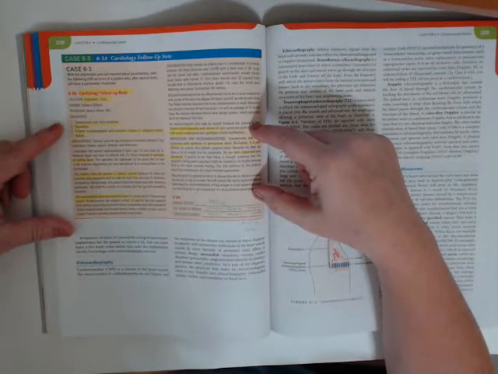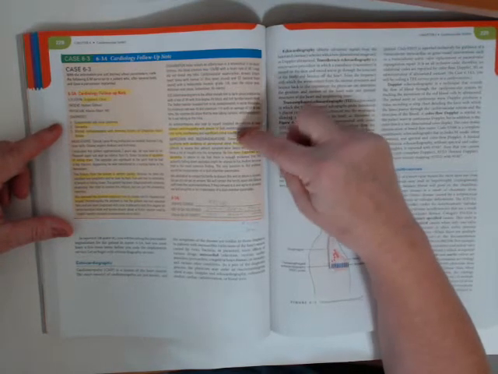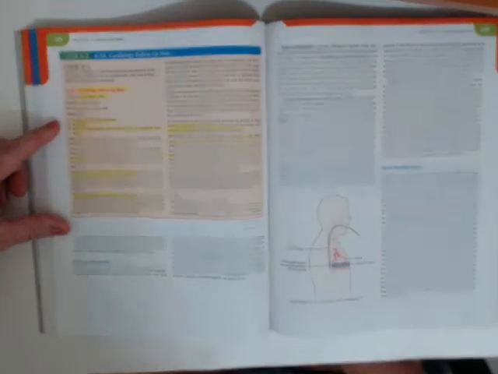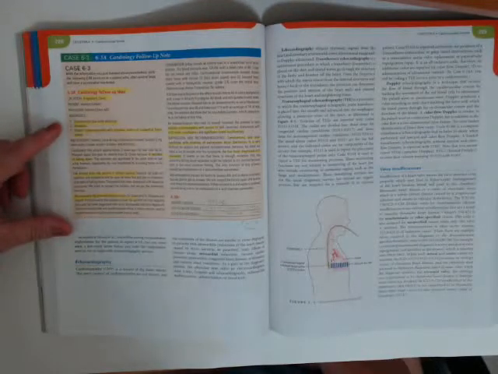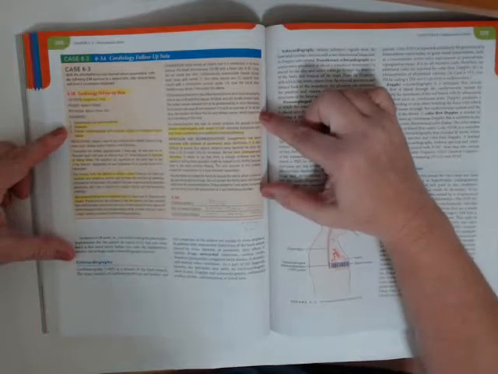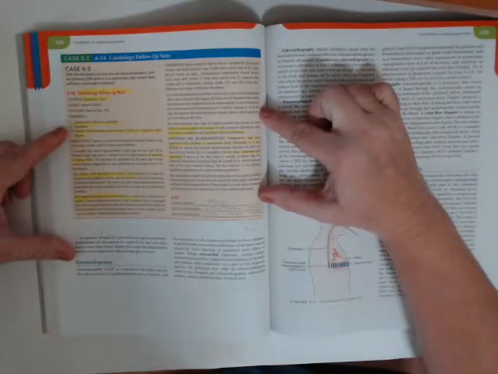So your diagnosis codes are going to be that sick sinus syndrome. The echo had showed aortic and mitral valve insufficiency, so you can find a combo code for aortic and mitral valve insufficiency. And then the patient has the cardiomyopathy.